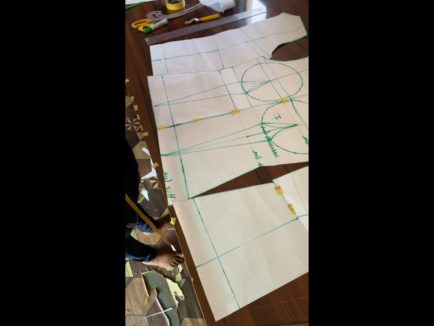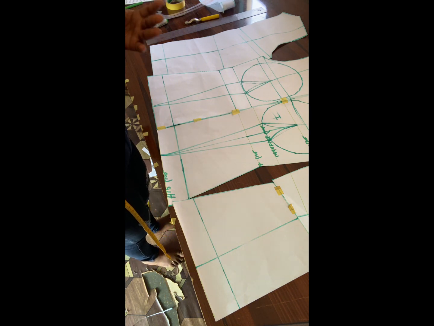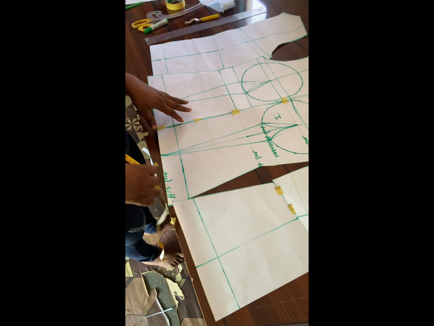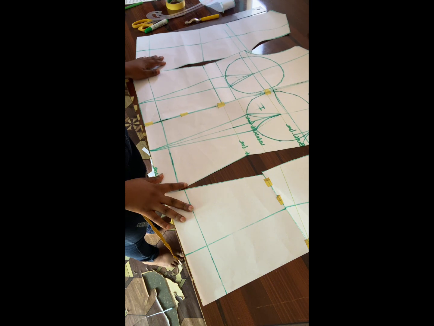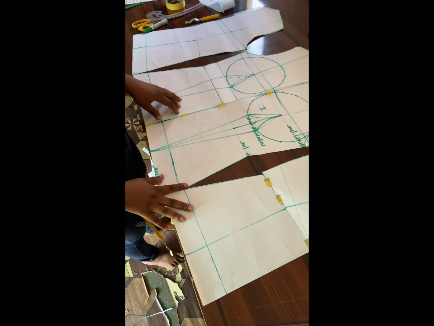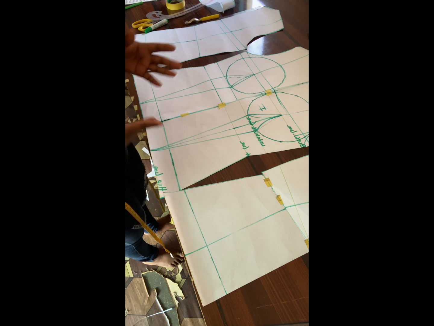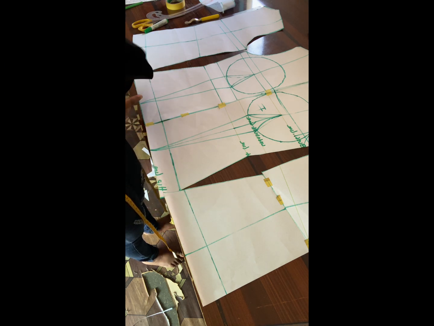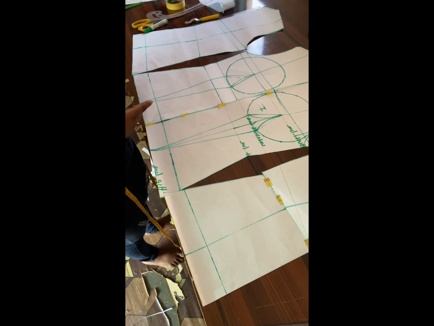As I said before, it is an asymmetric neckline. So I'm going to decide which side I want to use. The asymmetric neckline is a one shoulder neckline.